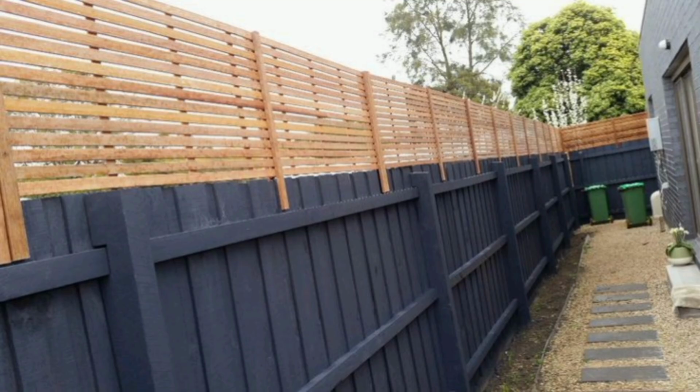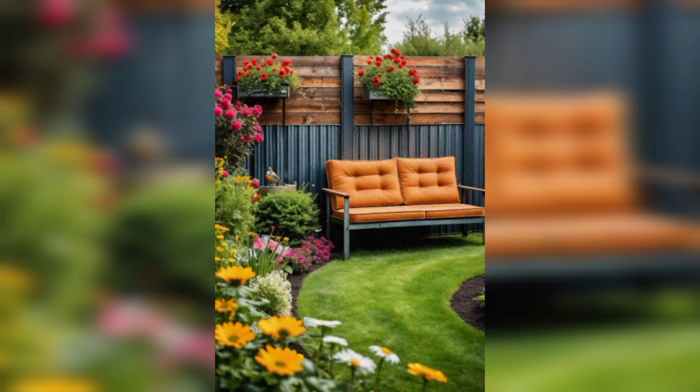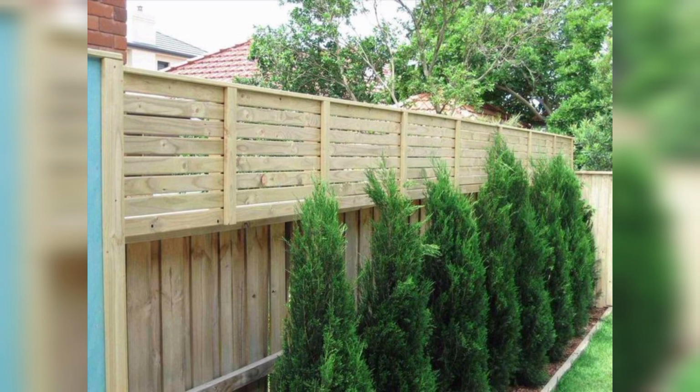Installing a privacy fence can transform your backyard into a secluded sanctuary.